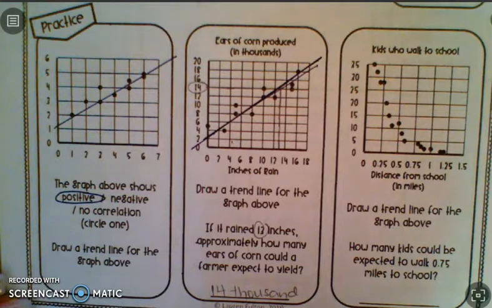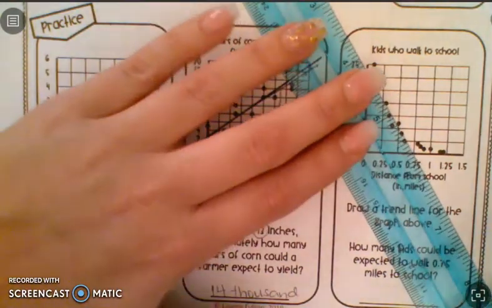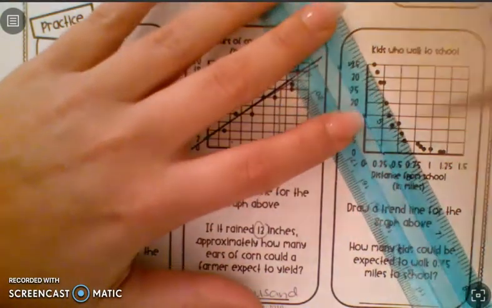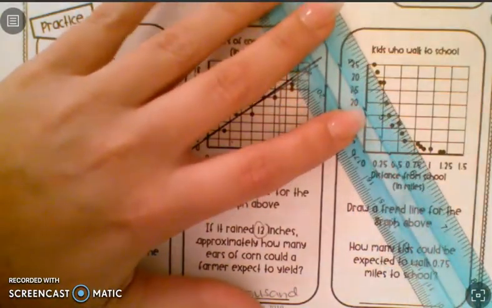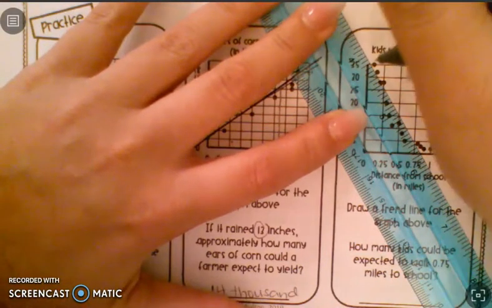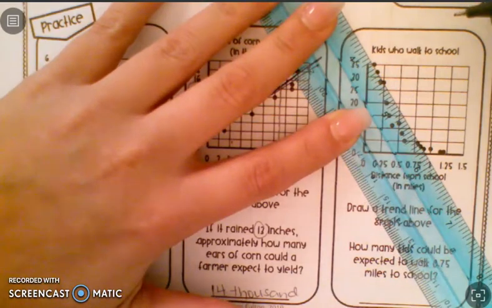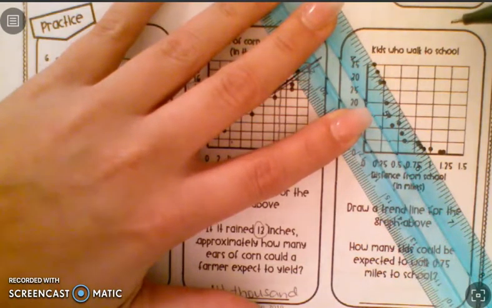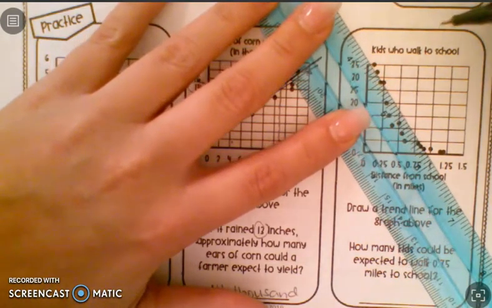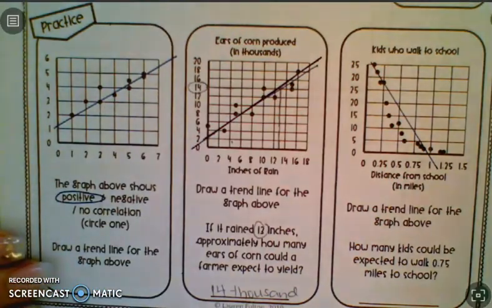Okay, next it says draw the trend line for the above graph. Let's see. Draw it right. Try right about there.